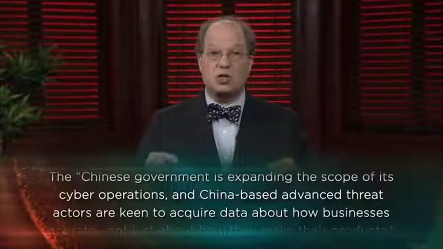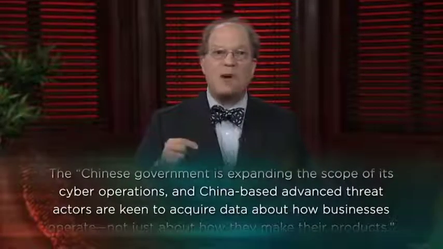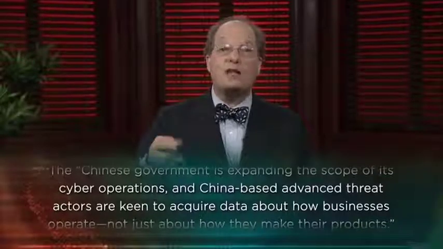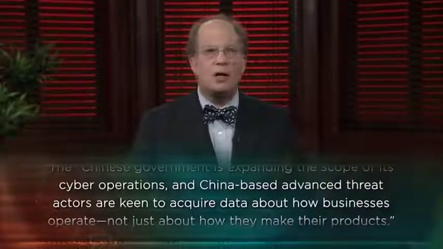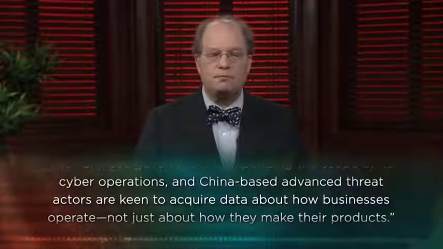The FBI has warned U.S. healthcare companies specifically that malicious threat actors were targeting them in an attempt to steal intellectual property and personally identifiable information. However, FireEye says the Chinese government is expanding the scope of its cyber operations, and Chinese-based advanced threat actors are keen to acquire data about how businesses operate, not just about how they make their products. It revealed that Chinese hacker groups had also systematically stolen data and information on U.S. medical device manufacturers and pharmaceutical companies as well.